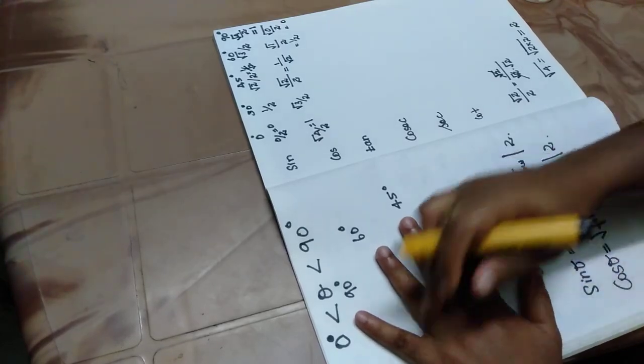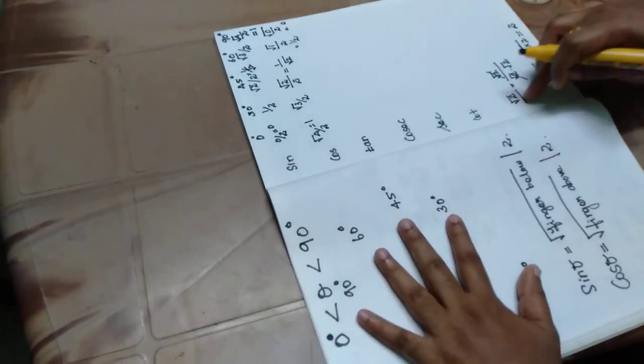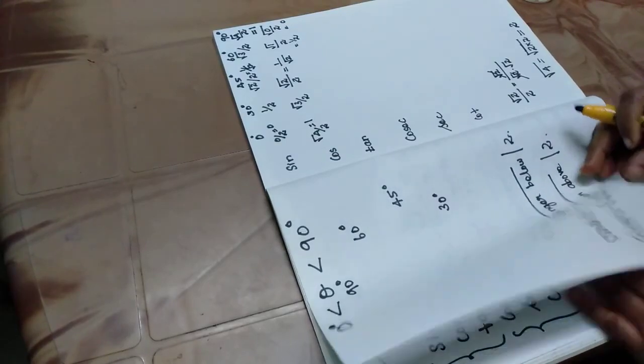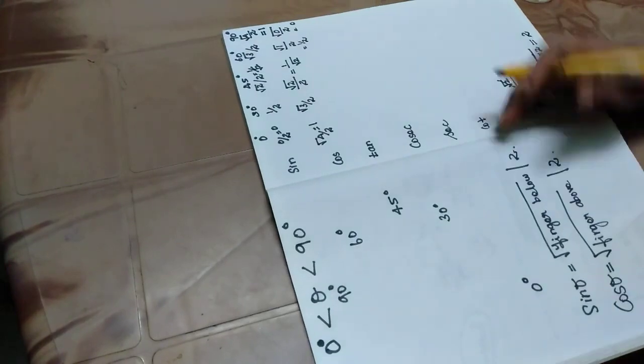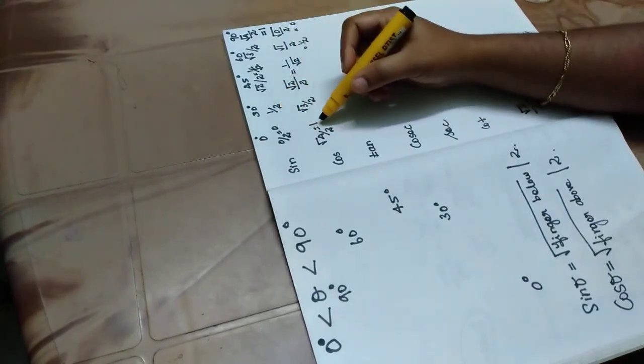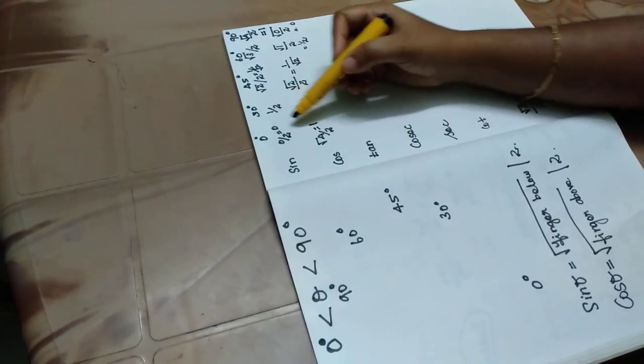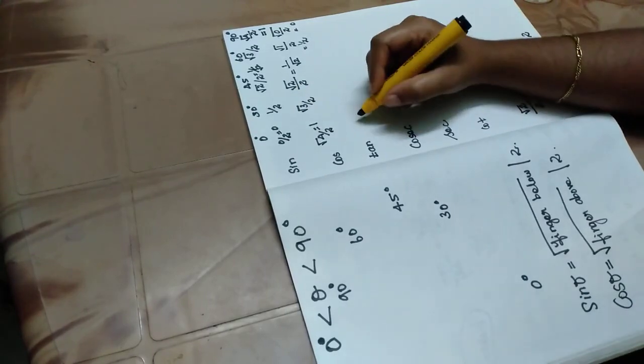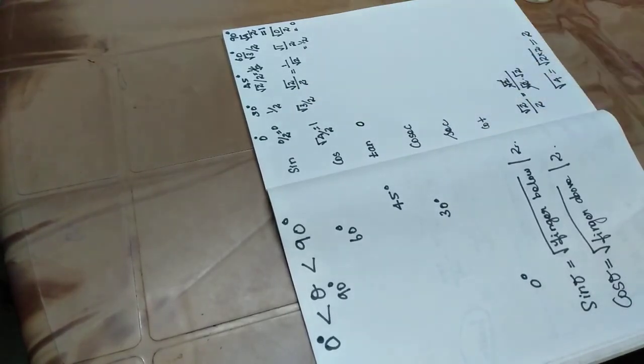So if you know these 2, remaining would be easy. Since we have the formulas, isn't that? That is tan means sin divided by cos. So sin divided by cos means, so 0 divided by 1. 0 divided by 1 means 0. Isn't that?